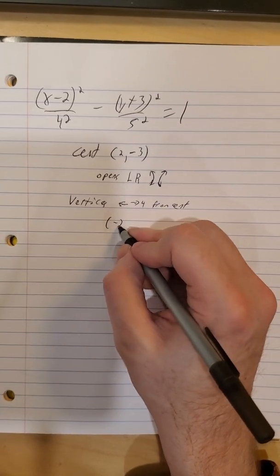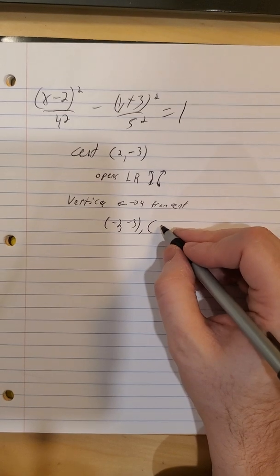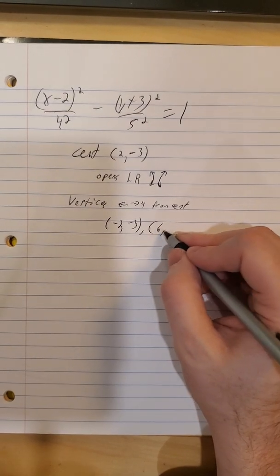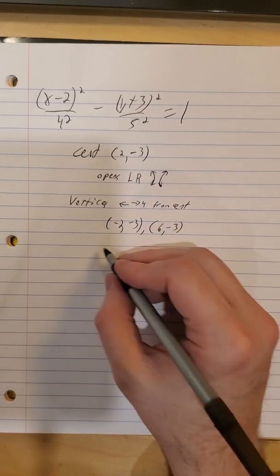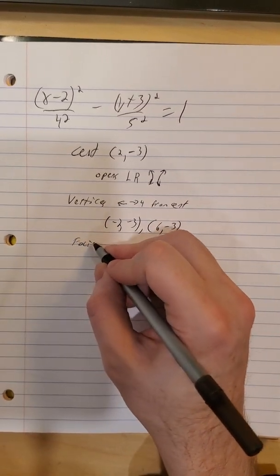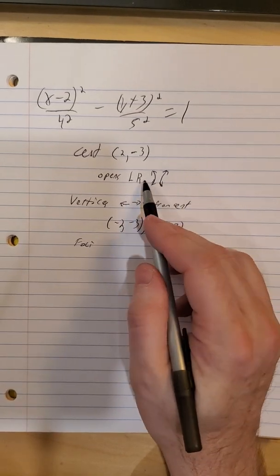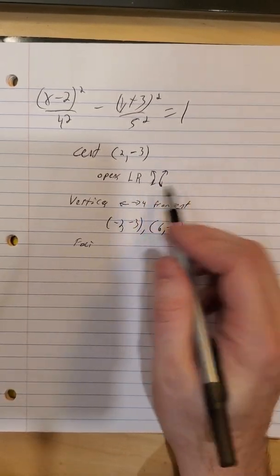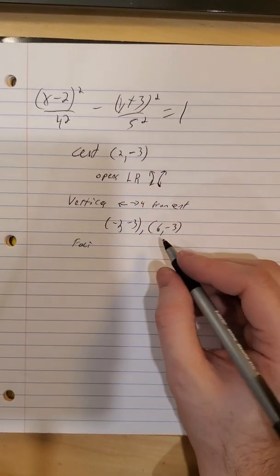So left 4, we're at negative 2, negative 3. Right 4, we're at positive 6, negative 3. And the foci, again, since this is left and right, the foci are going to move left and right from the center as opposed to up and down from the center.